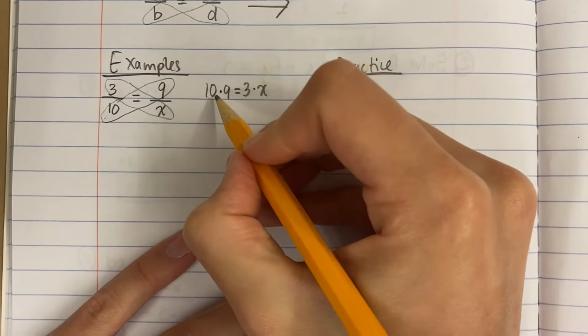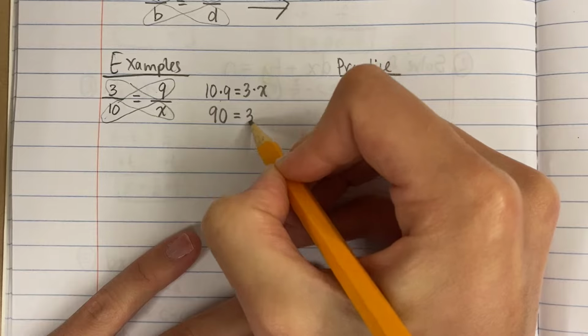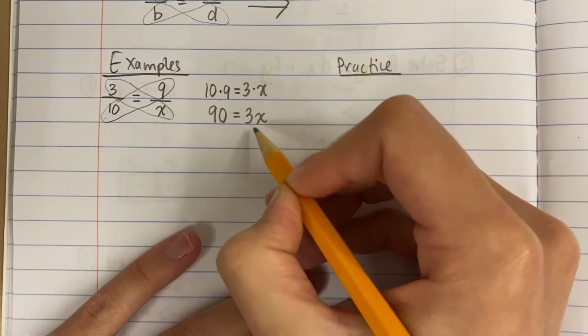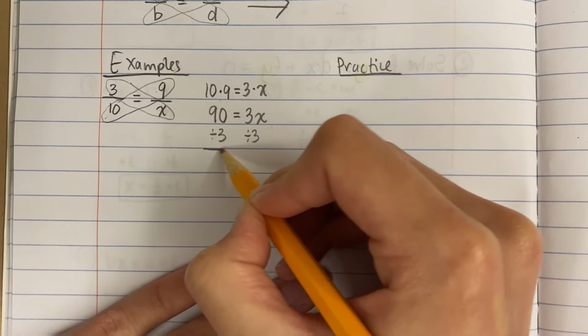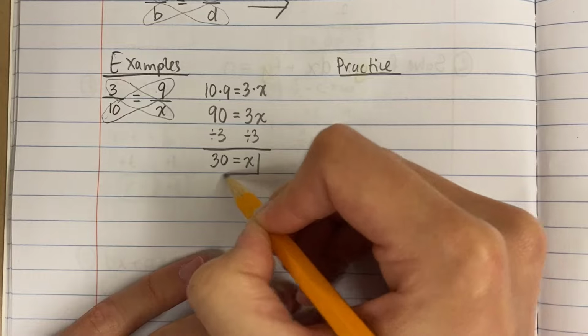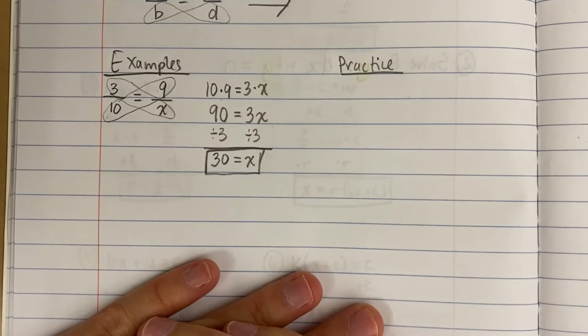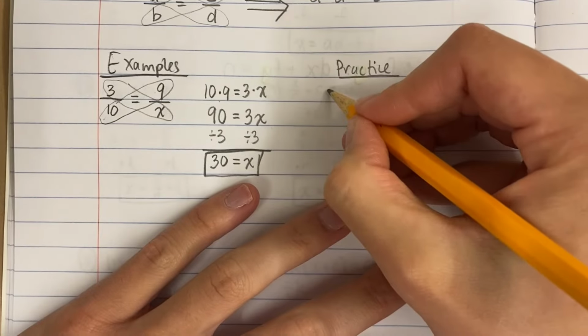Okay, so this is 10 times 9 is 90 equals 3x, right? That's the same as 3 times x. And I want to know what the value of x is, so I'm going to divide by 3 on both sides, and I get 30. Okay, so this is what my answer looks like. I cross multiplied and then I solved. All right, go ahead and try this.